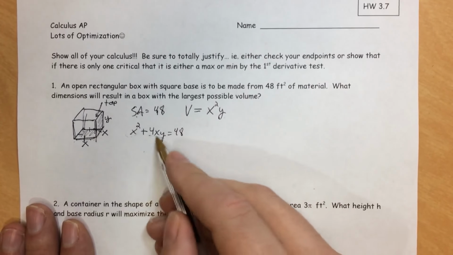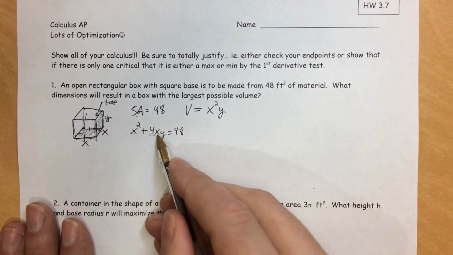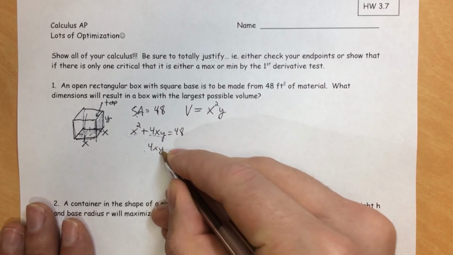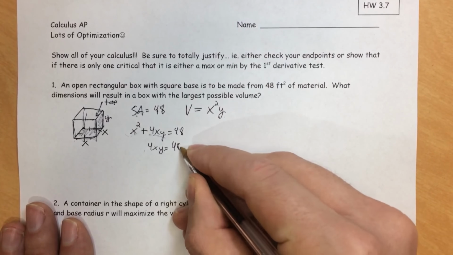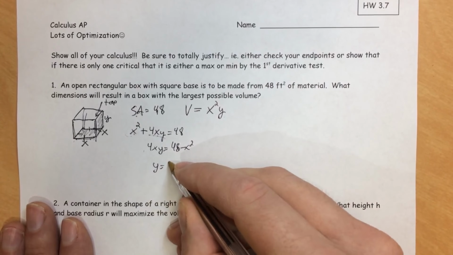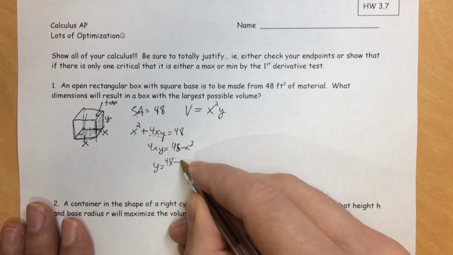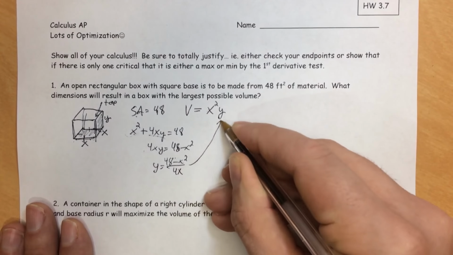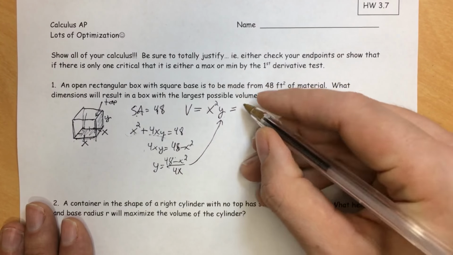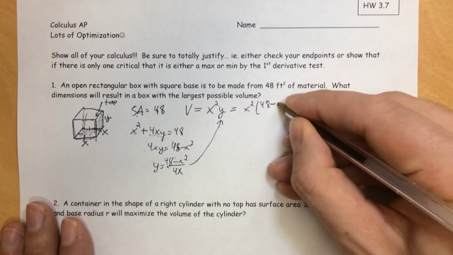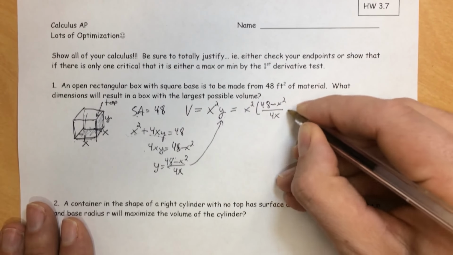I need to find a variable I can solve for, and since there's two x's, I'm not going to solve for x, I'm going to solve for y. I'm going to get y by itself. So y equals 48 minus x squared, and we're going to divide by 4x. And that's going to be substituted into here. So the volume is x squared times 48 minus x squared over 4x.